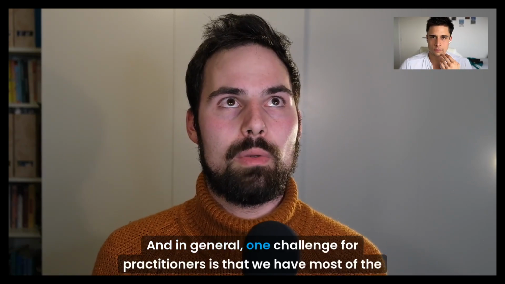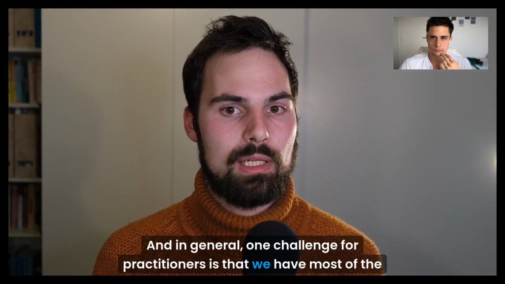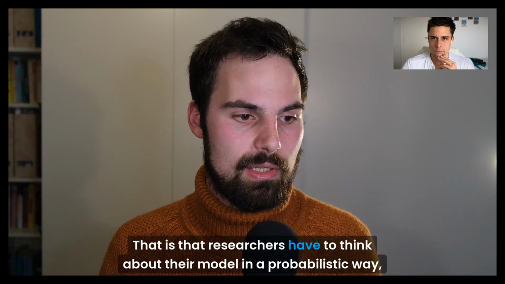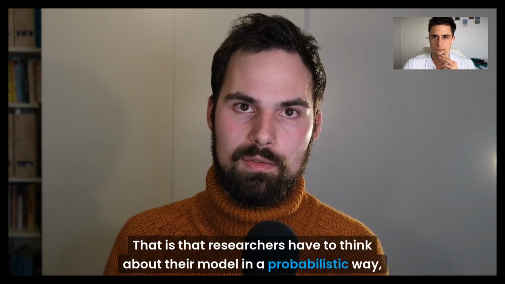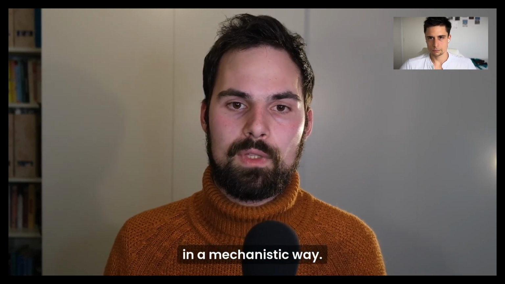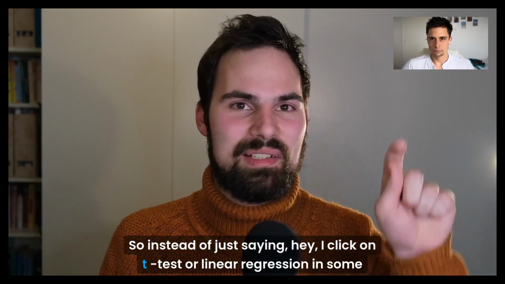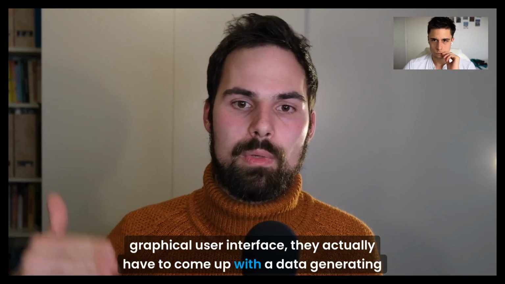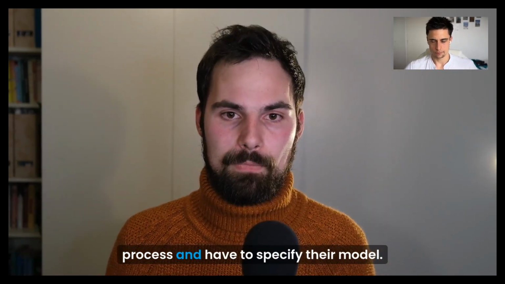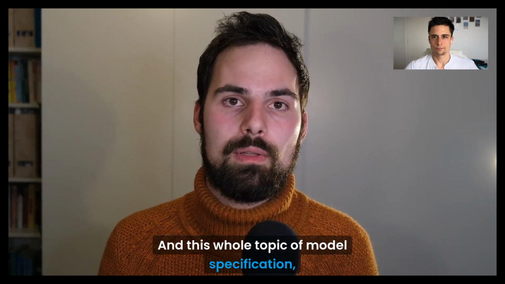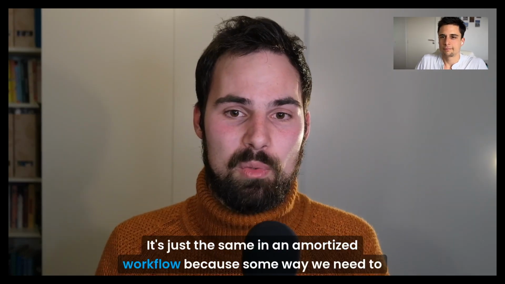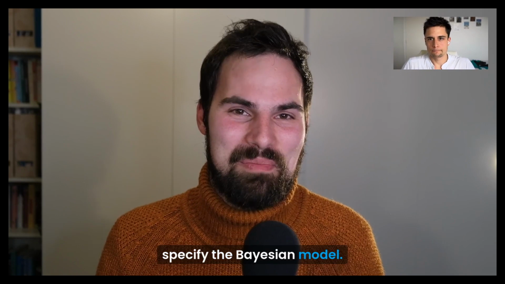In general, one challenge for practitioners is that we have most of the problems and hardships that we have in PyMC or Stan. That is, researchers have to think about their model in a probabilistic, mechanistic way. So instead of just clicking on a t-test or linear regression in some graphical user interface, they actually have to come up with a data generating process and specify their model. This whole topic of model specification is just the same in an amortized workflow, because somehow we need to specify the Bayesian model.